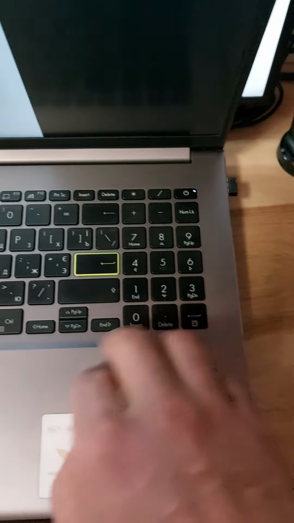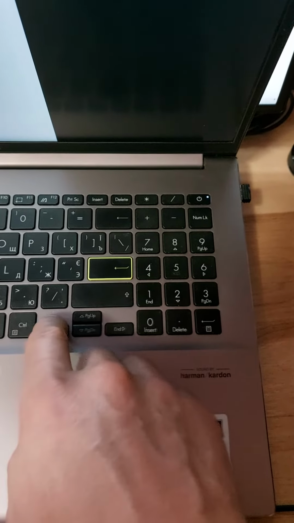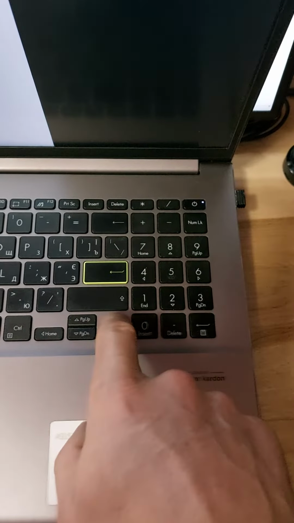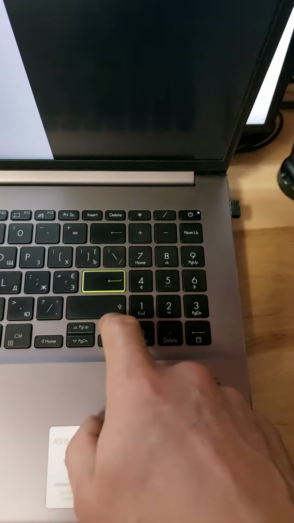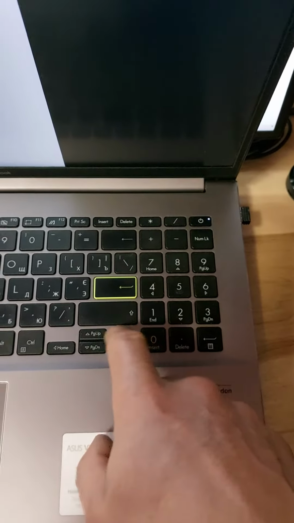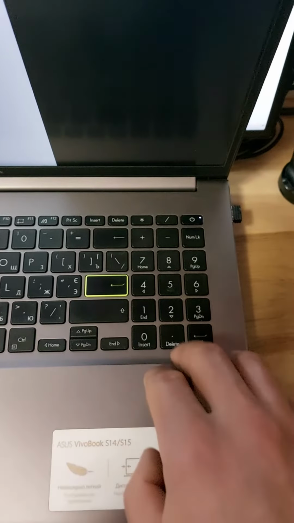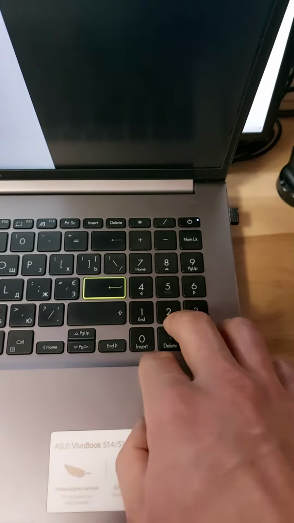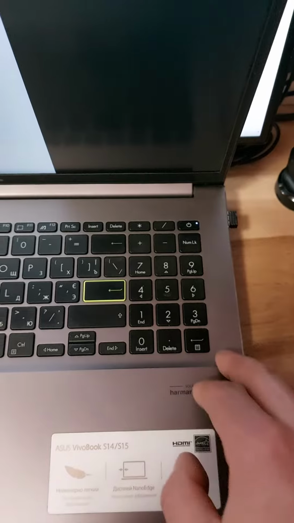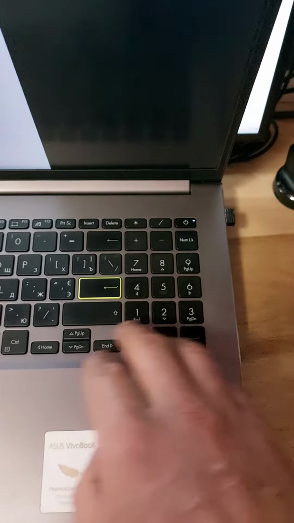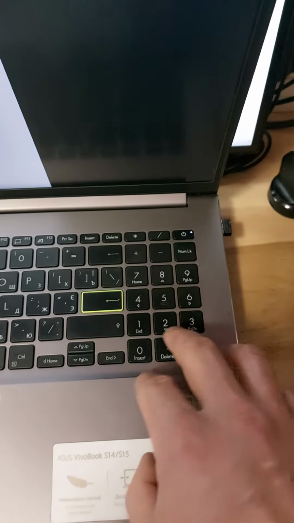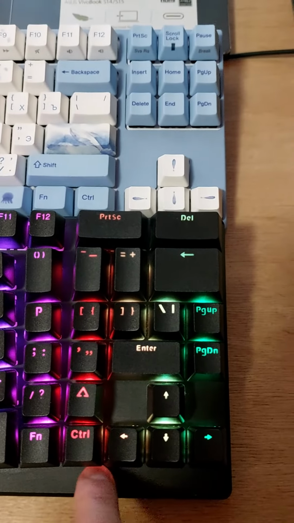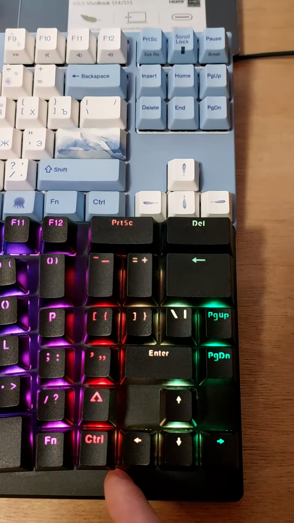In Lenovo they have these half height keys, but they are also fine. But I found it easier to work like that because it's the end of the keyboard, so it's easier to jump here blind, not looking at the keyboard. So that's one thing that definitely should be improved here.